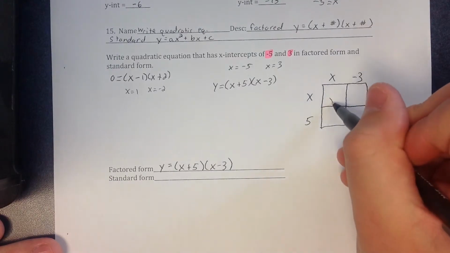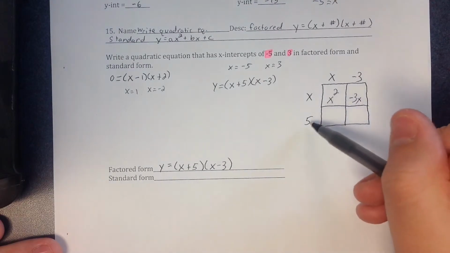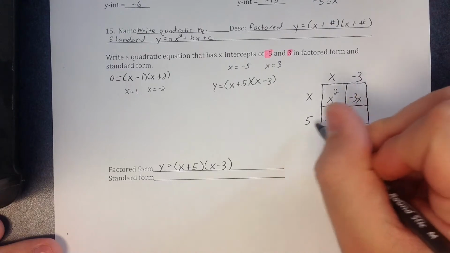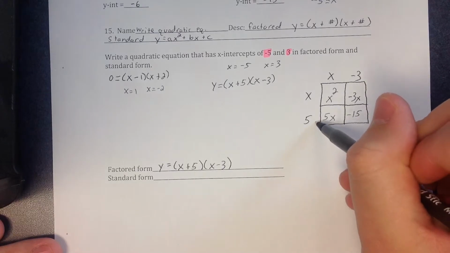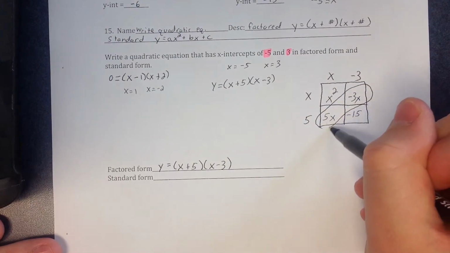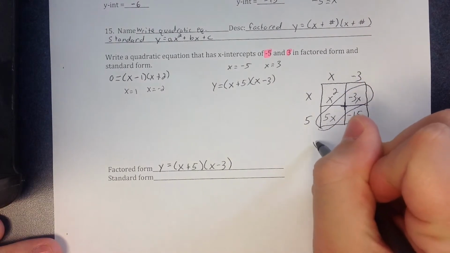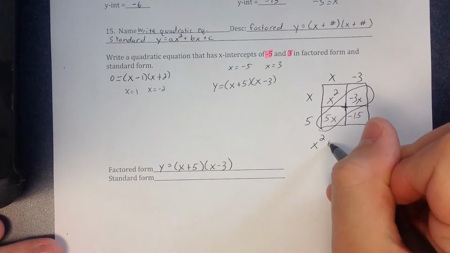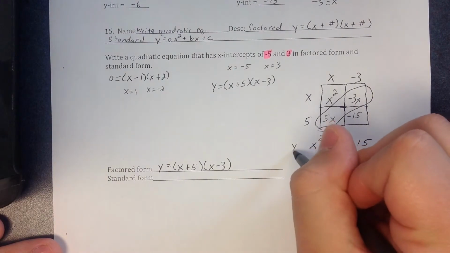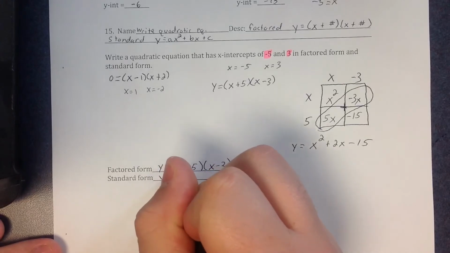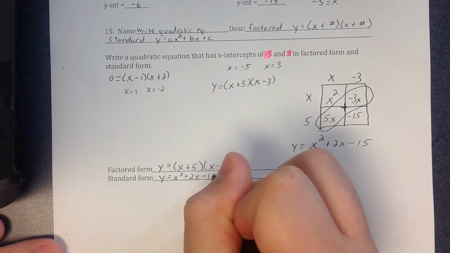So x times x is x squared. X times -3 is -3x. 5 times x is 5x. 5 times -3 is -15. Then I'm going to be able to combine my like terms on the diagonal. So I'd have x squared, 5x and -3x is +2x, minus 15. And then we're going to put y equals to make it a quadratic equation. So y equals x squared plus 2x minus 15.